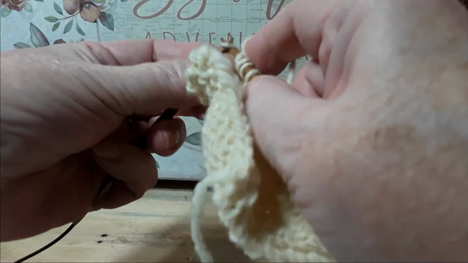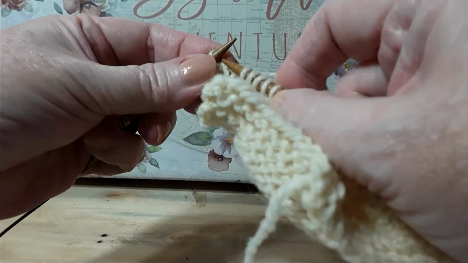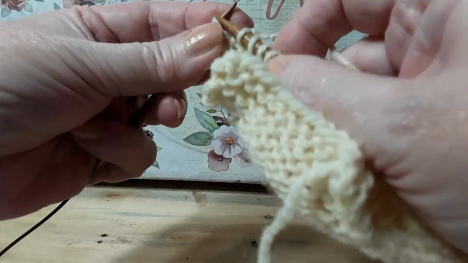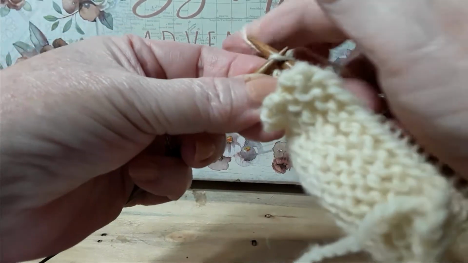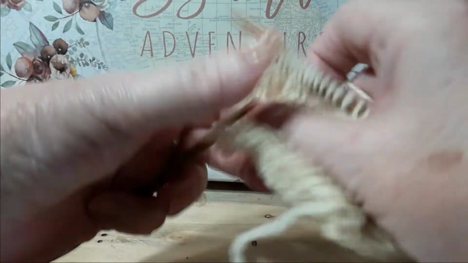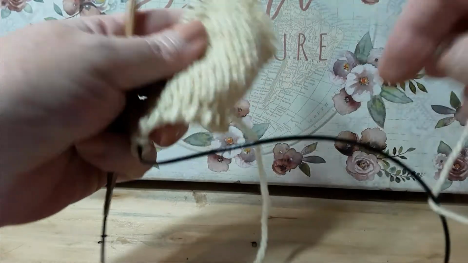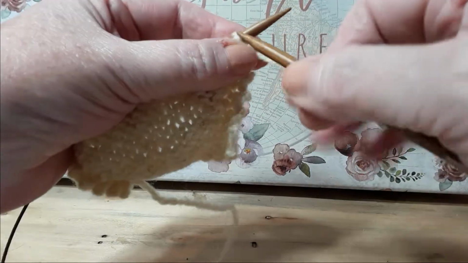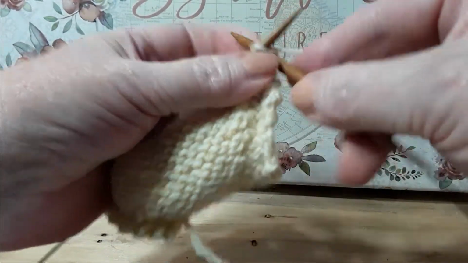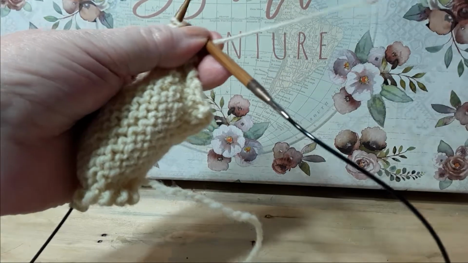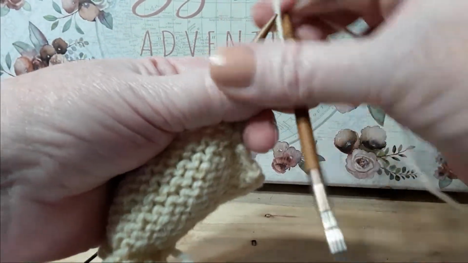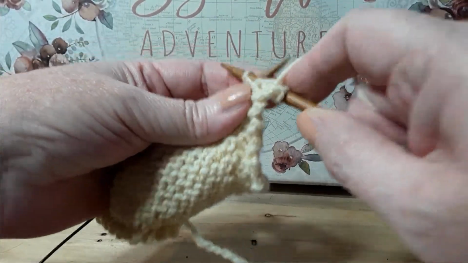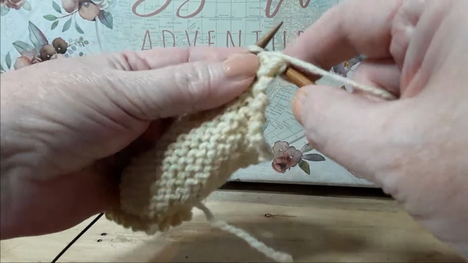But in the pattern they will tell you knit two and make one right or make one left. Here is just a sample, so I just show you how to. And for the purl row, you don't do anything, you just purl. Nothing else to do.